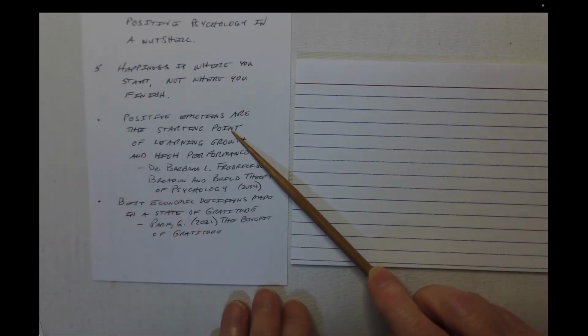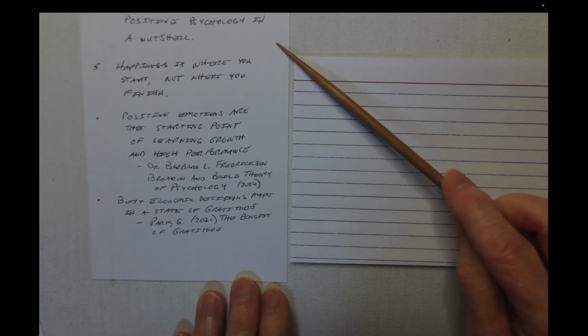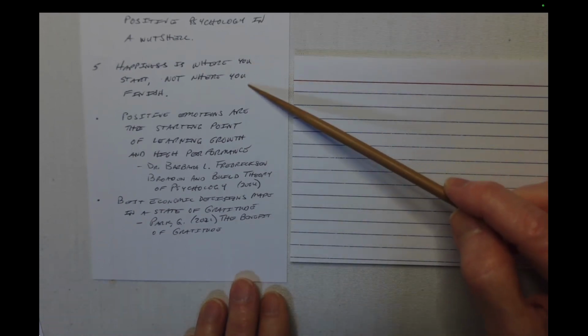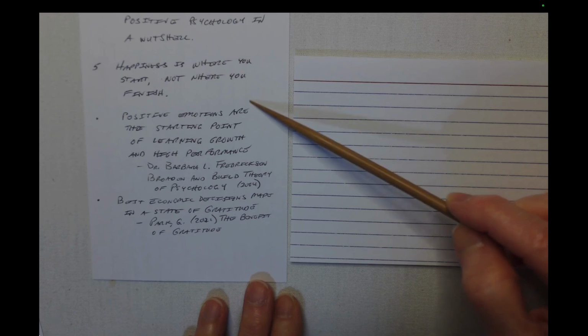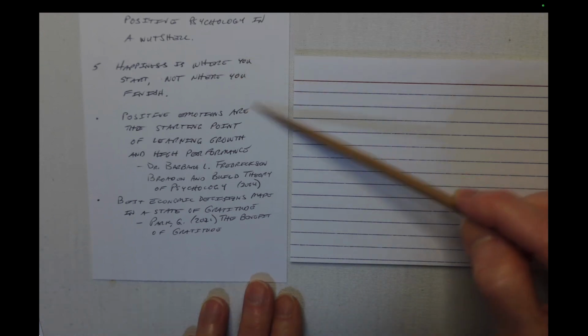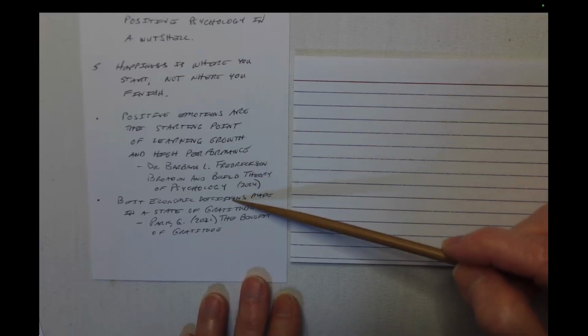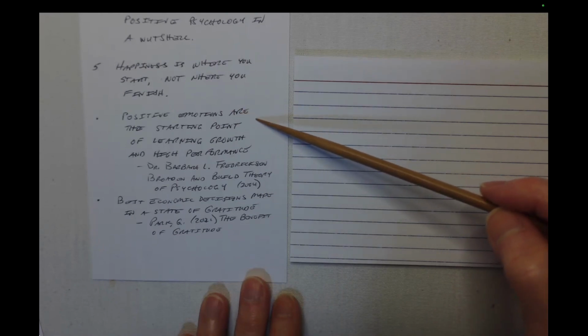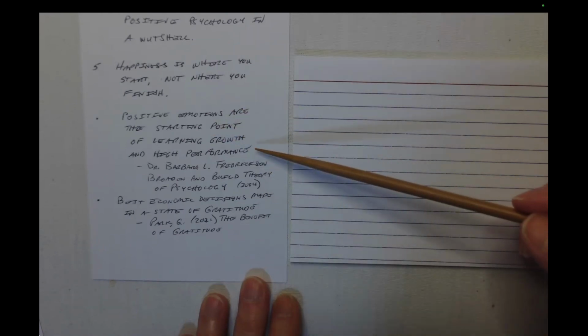So I'm looking through my next bib card and I see a cute quote, "Happiness is where you start, not where you finish." Possibly. It seems like it might be one of those pretty quotes that doesn't say a whole lot. But what if I read on? Positive emotions are the starting point of learning, growth, and high performance.